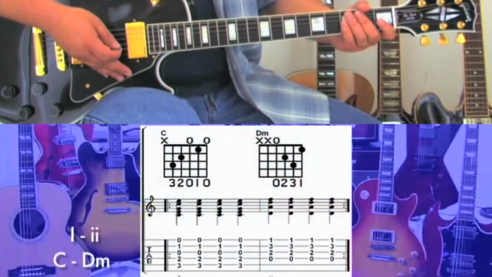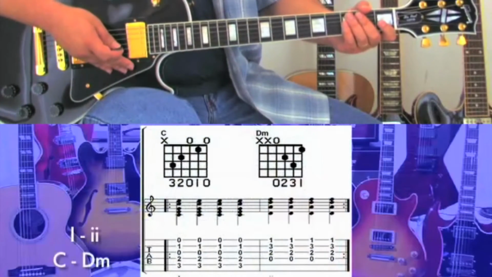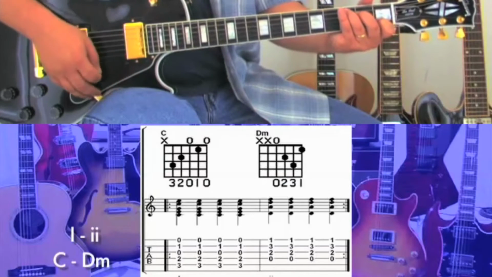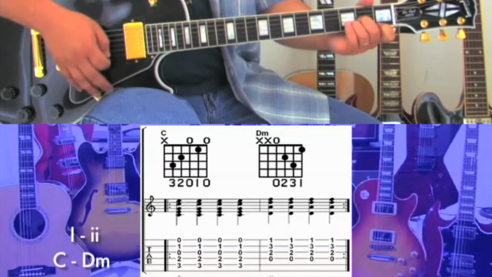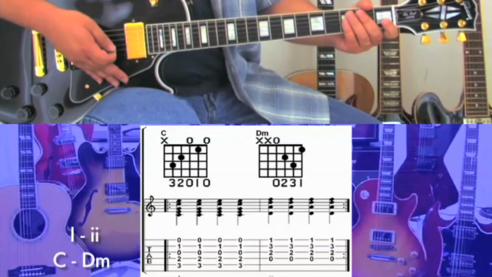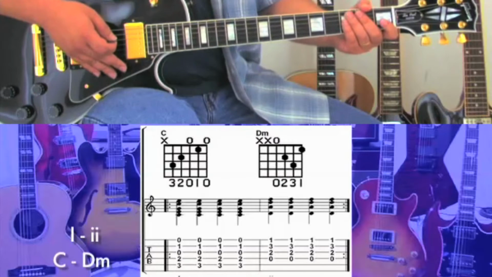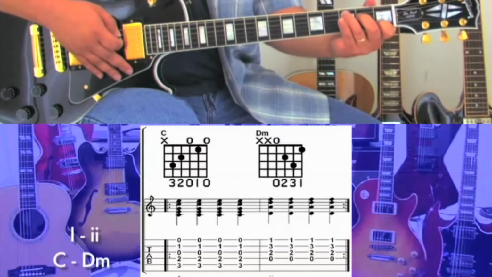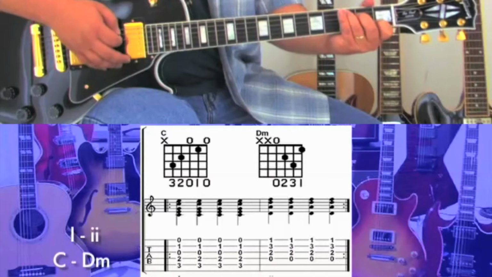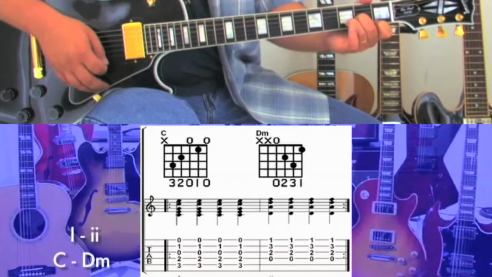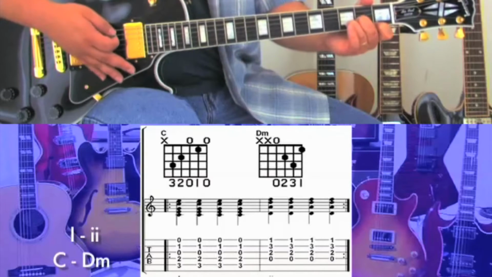Let's learn a 1-2 minor progression, which in the key of C will be a C to a D minor change. Here we will introduce a new rhythm using quarter notes. A quarter note receives 1 beat each, so we will strum along with all 4 counts. 1, 2, 3, 4.